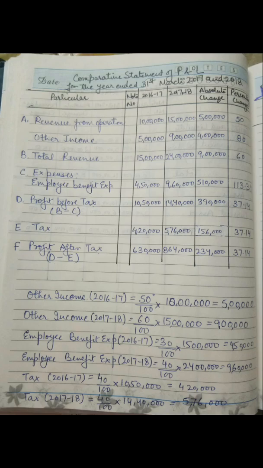For calculating tax, again, as it is given in percentage, for both of the years the tax is the same, that is 40%. So just apply 40% on profit before tax. For that I have written here 40 upon 100 into 10 lakhs 50,000 for the year 2016-17, and the answer is 4 lakhs 20,000, as I have written in the column of 2016-17 in front of tax.